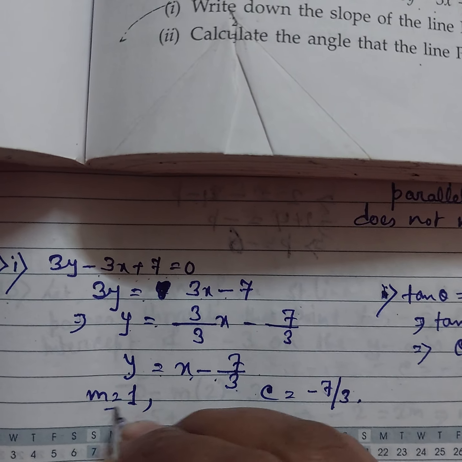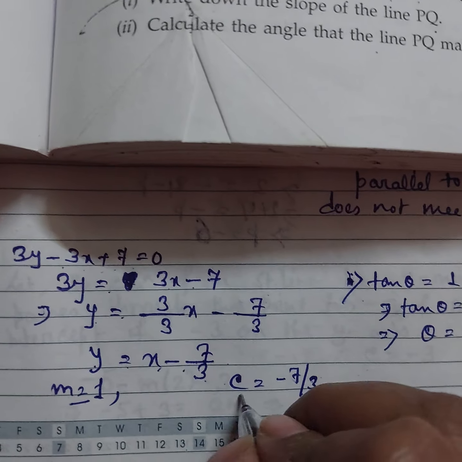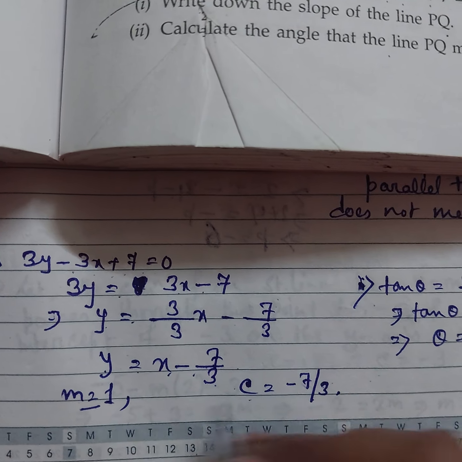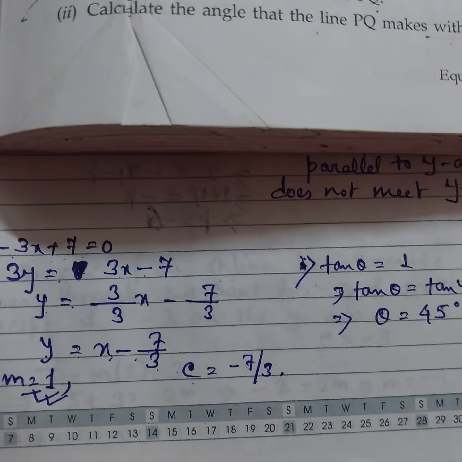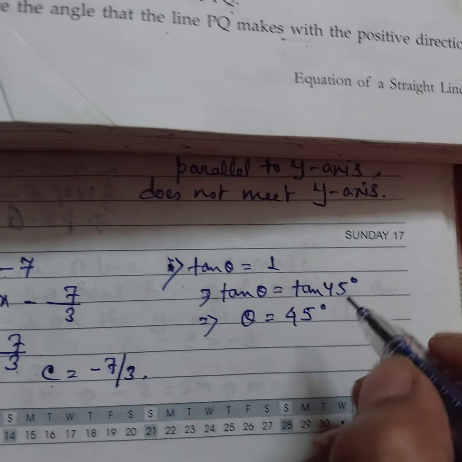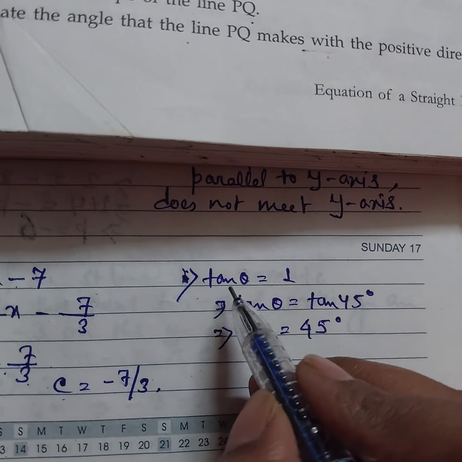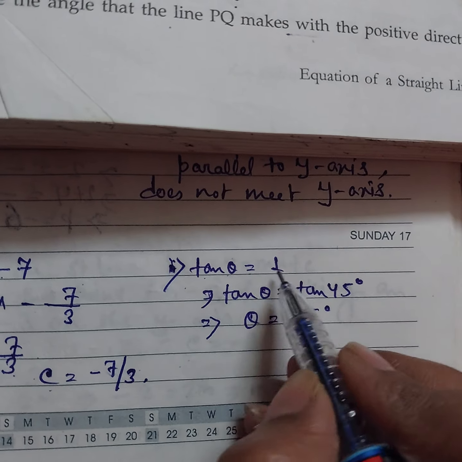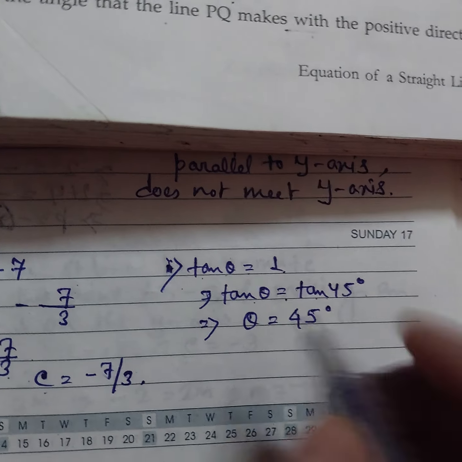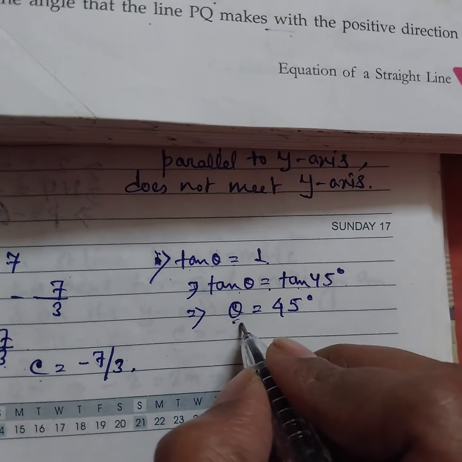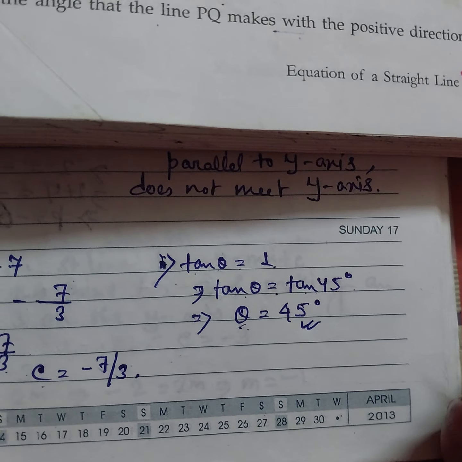So your slope m is equal to 1 and c is equal to minus 7 by 3. So slope is 1. From here you can find the inclination. Since slope is 1, that means tan theta is equal to 1. So that implies tan theta is equal to tan 45 degrees. So inclination theta is equal to 45 degrees. So this is your answer.